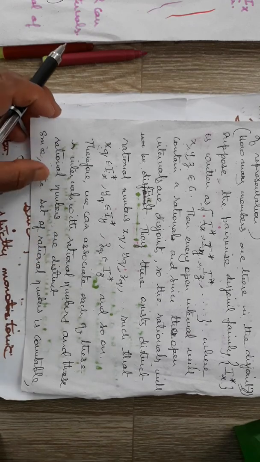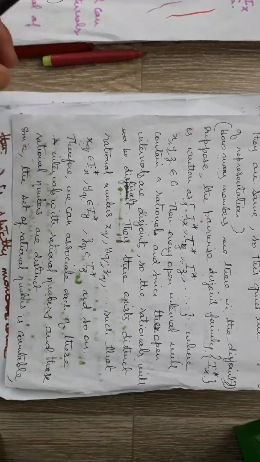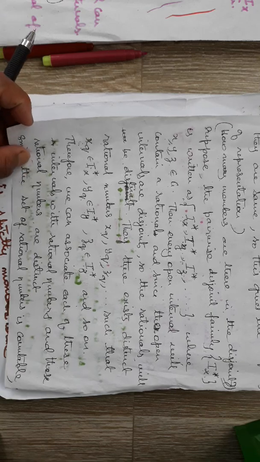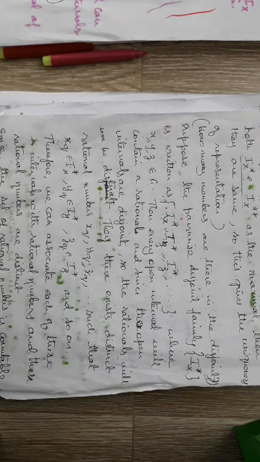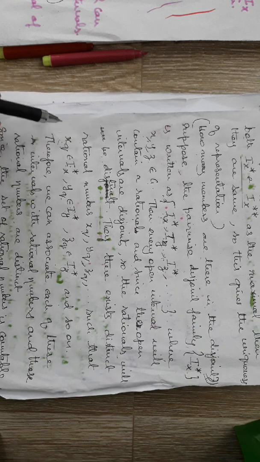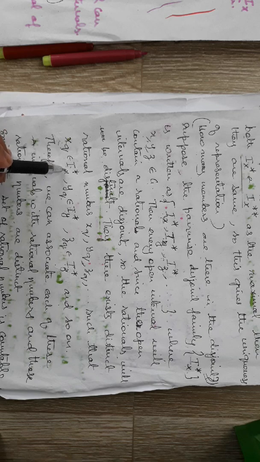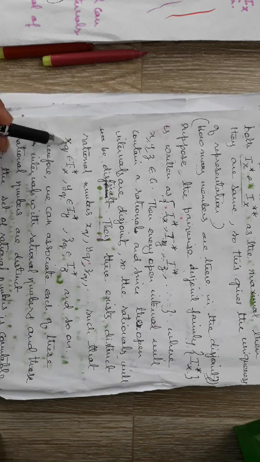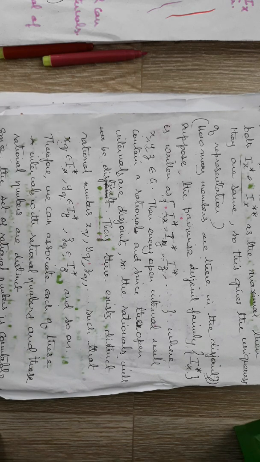And since we know that the set of rational numbers is countable, where countable means either finite or countably infinite, that is, there exists a one-to-one correspondence between the set of natural numbers and this set, each of these open intervals can be associated with a rational number. So this collection of rational numbers is countable.